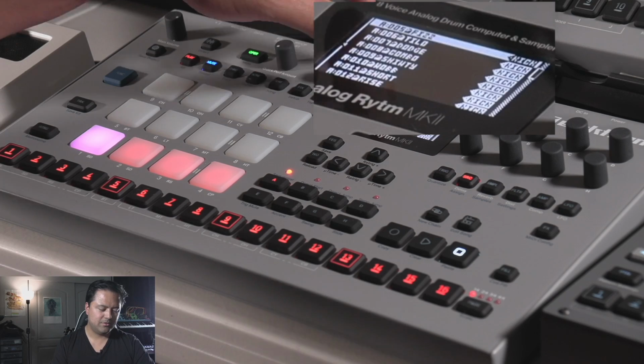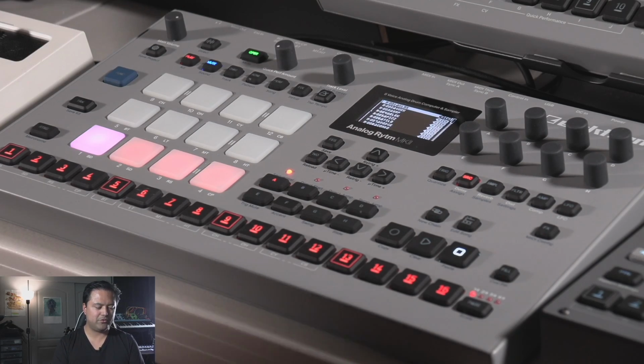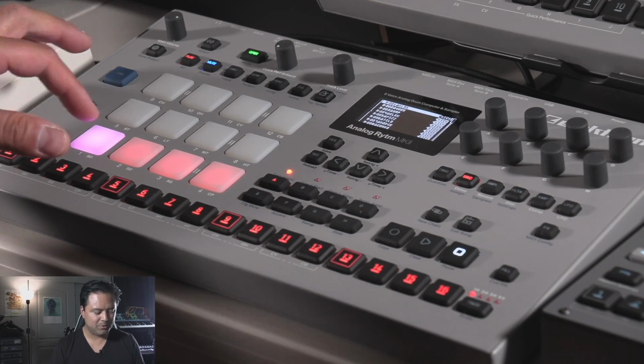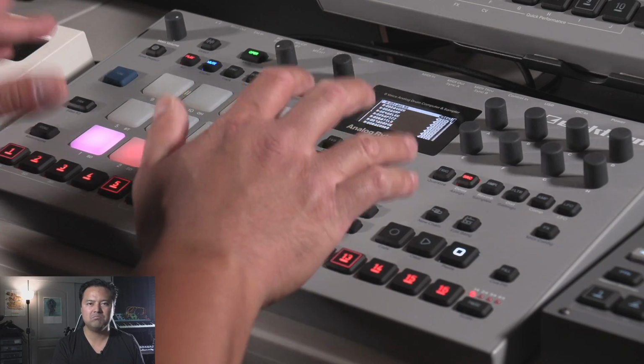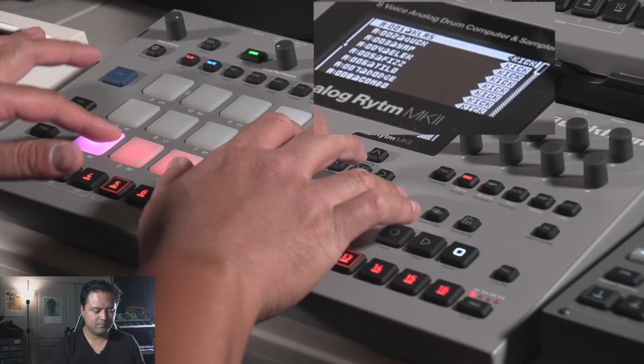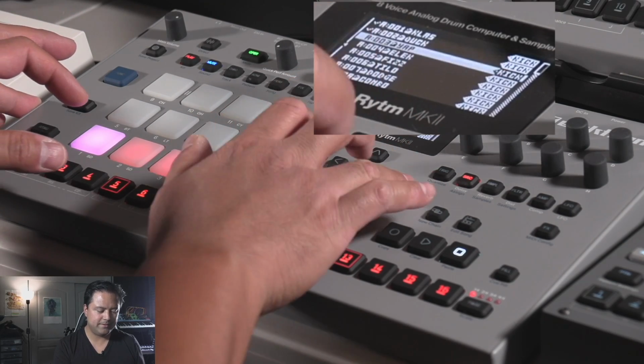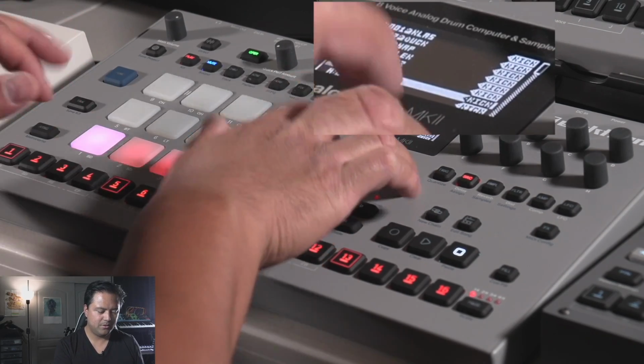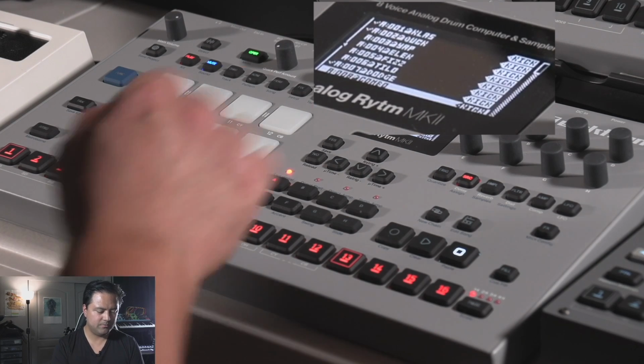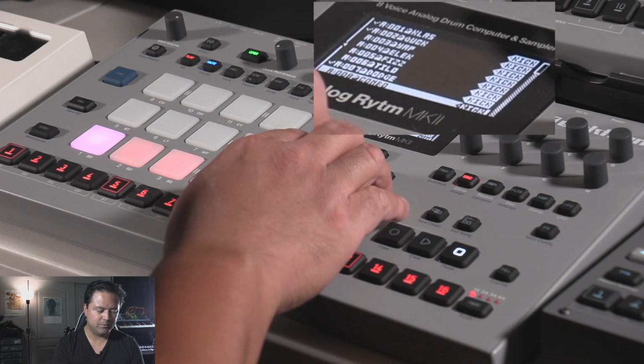Okay, so next thing you want to do is just audition each one, find out the ones that you like by pressing the pad and then just going through the list. Now for simplicity's sake, I'm just going to choose 3 of them there and move on.